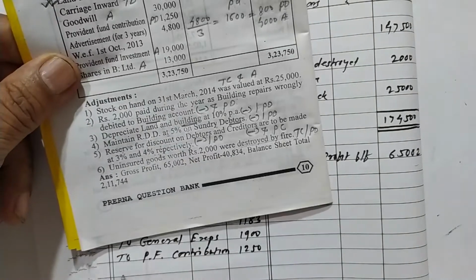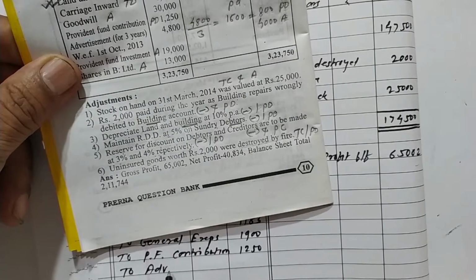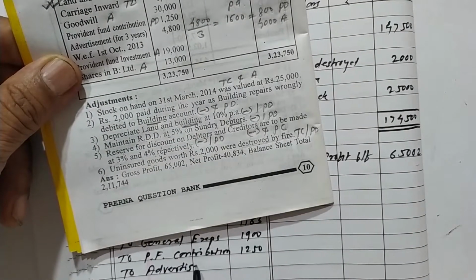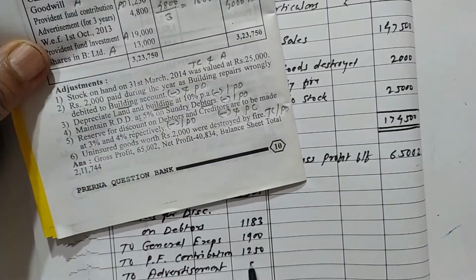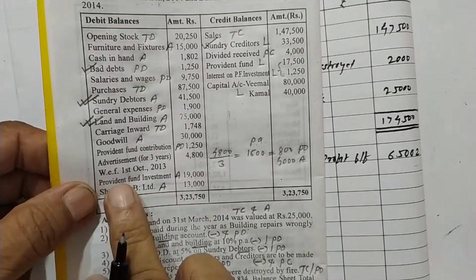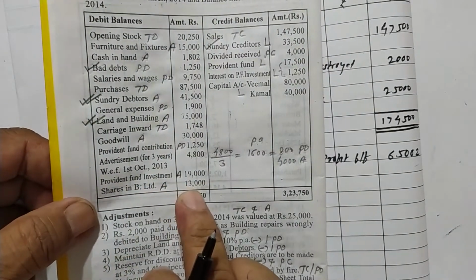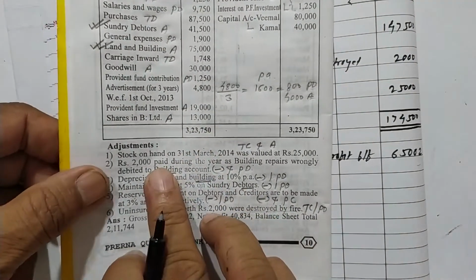Next is advertisement, rupees 800. Okay, nothing else. We find out the adjustments.